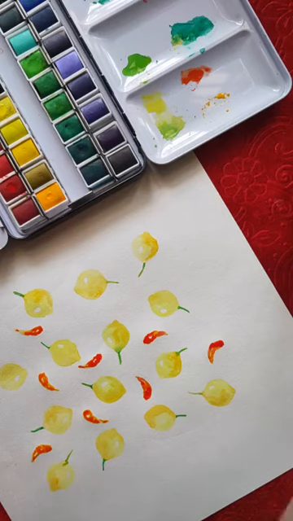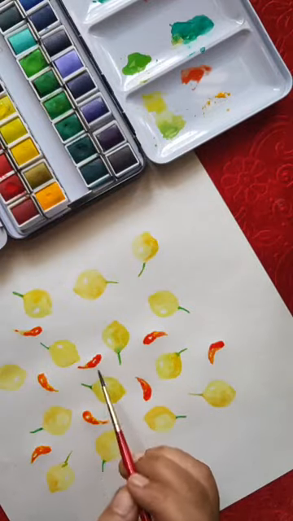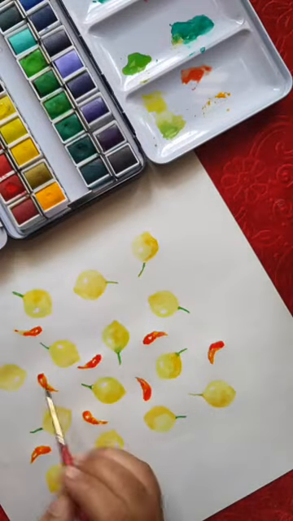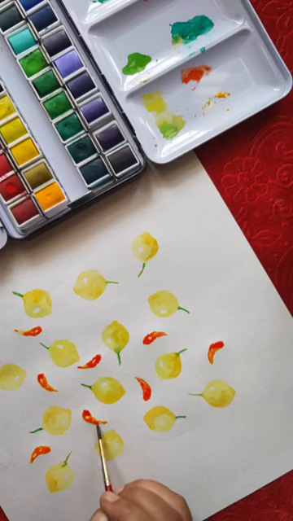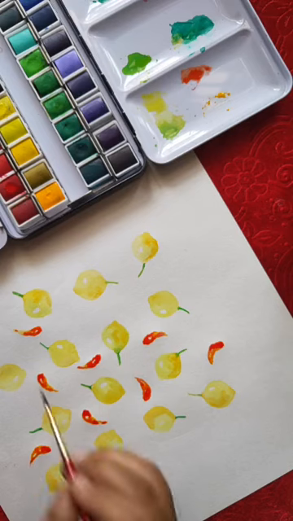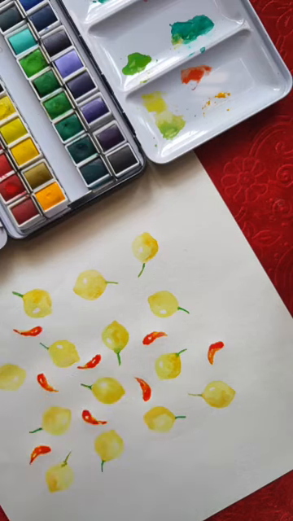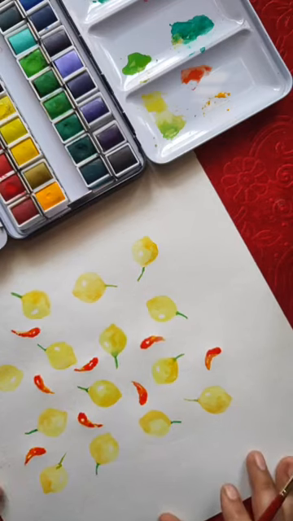Okay, and while we are there, going with the deep red only at the ends. Yeah, at the ends a little bit. There you go. It's taking shape.